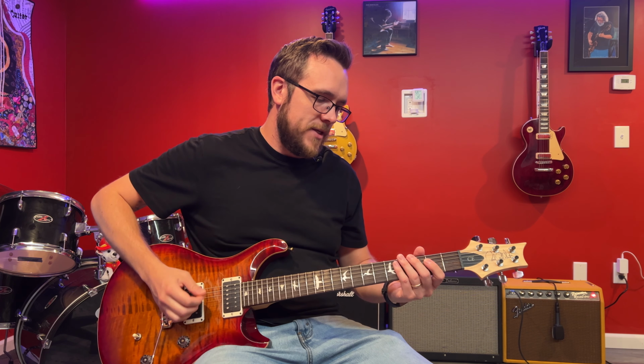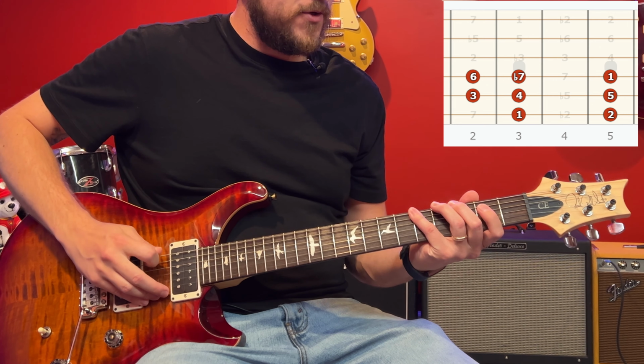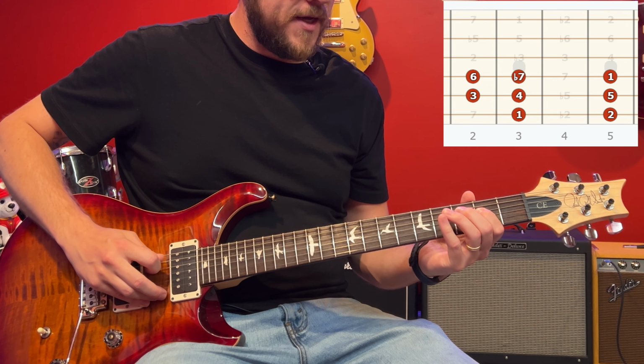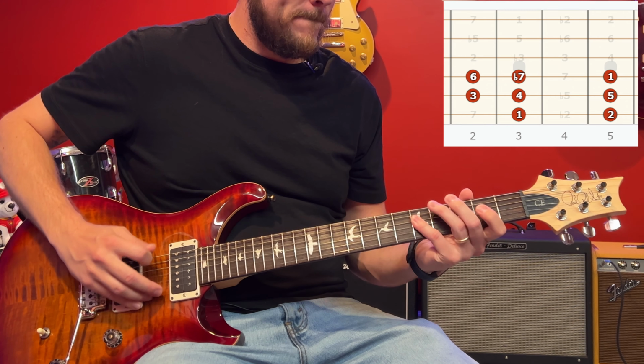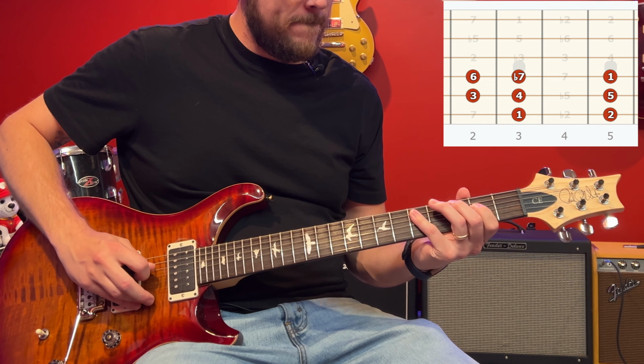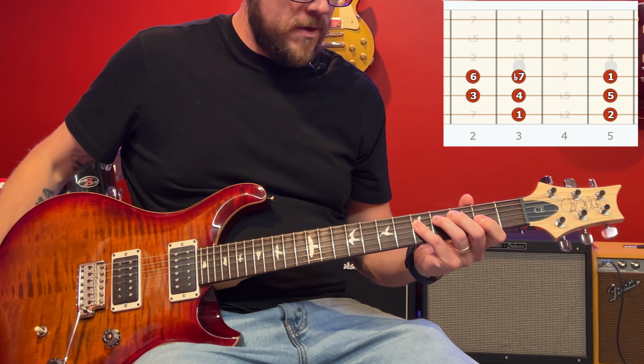So if you went back to G, it'd be 1, 2, 3, 4, 5, 6, flat 7. And that's really good to use based on what the chord progression is, right? So if your chord progression resolves around a 5 chord, then it's really good to use Mixolydian. These are things you pick up along the way.